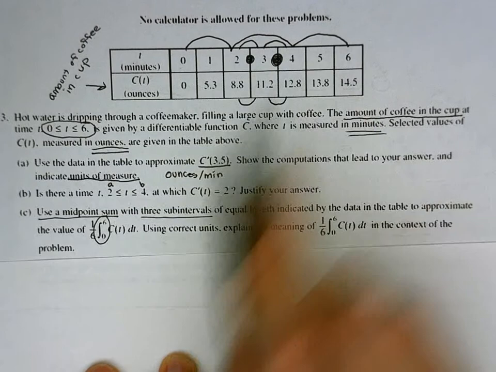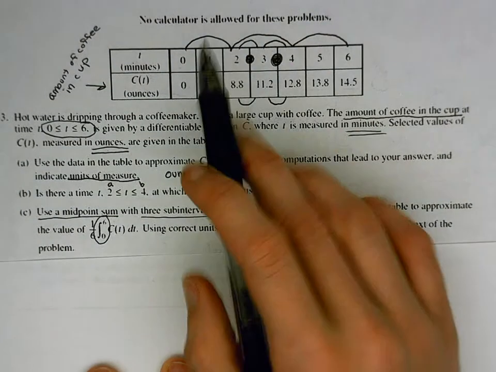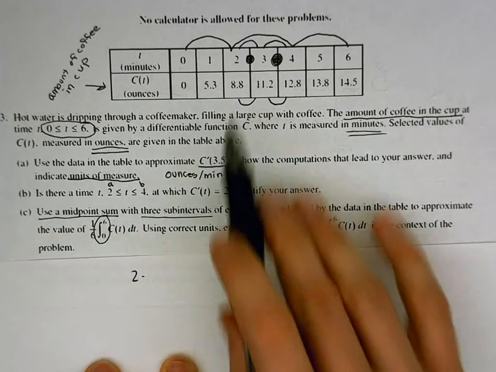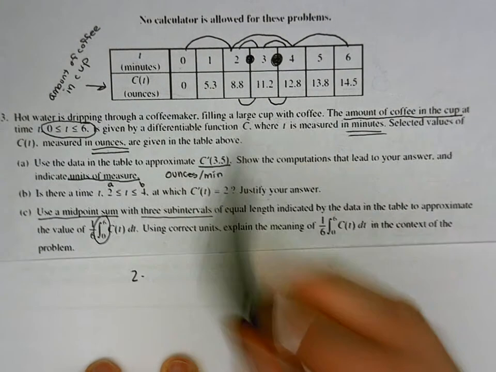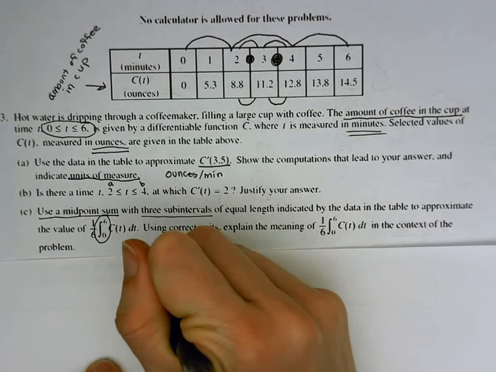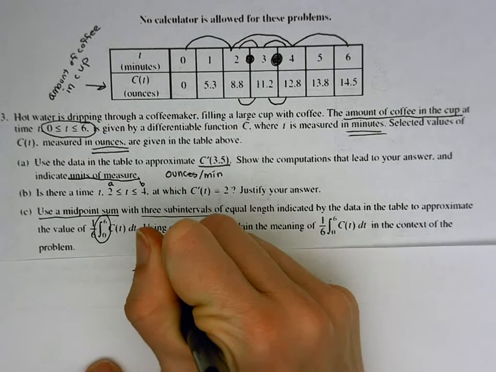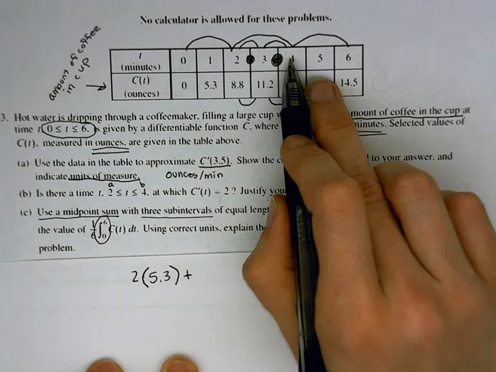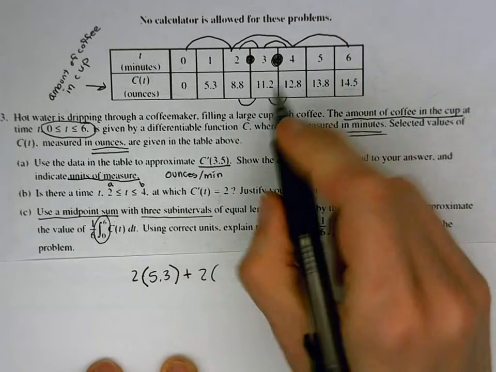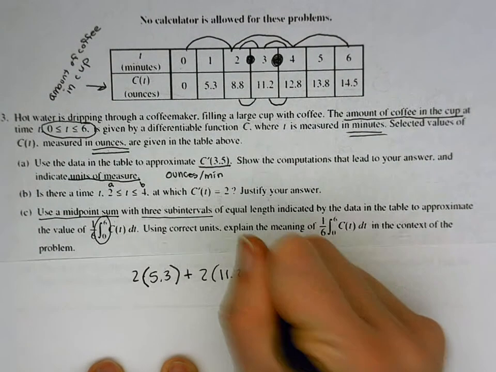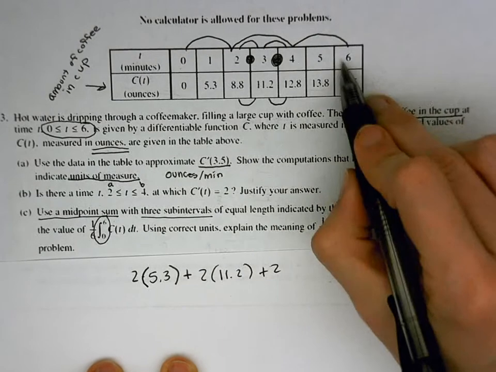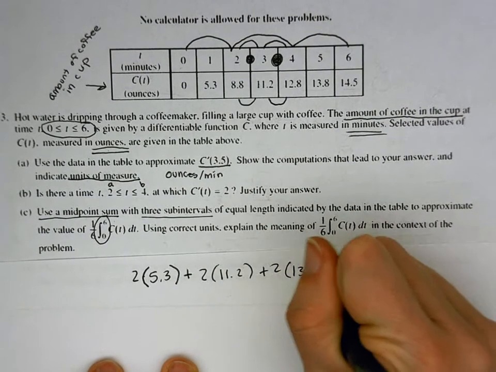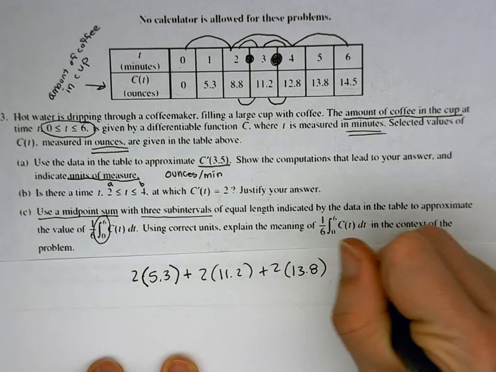3 subintervals. So midpoint, first subinterval, we have our change, which is 2, times our midpoint, which would be 5.3. And I'm going to change these to parentheses so the decimals of multiplication don't start to look the same. Second subinterval, we have our change, which is 2, times our midpoint, which is 11.2. Our change, which is 2, times our midpoint, which is 13.8. And that right there is a point.